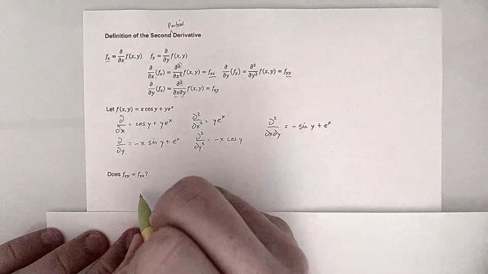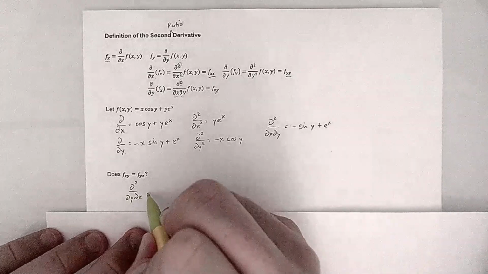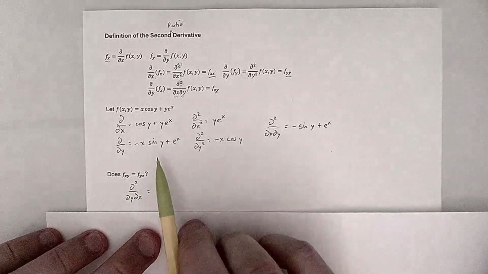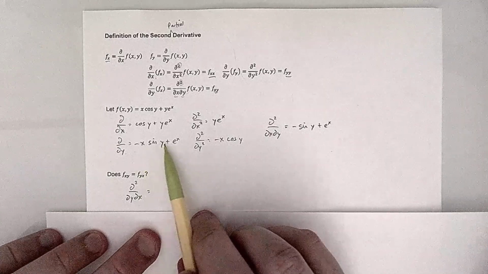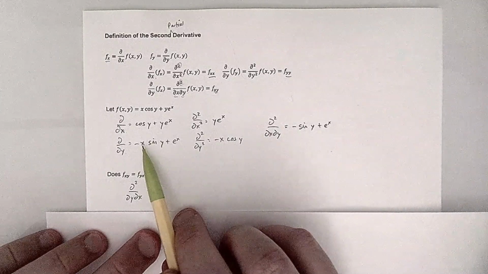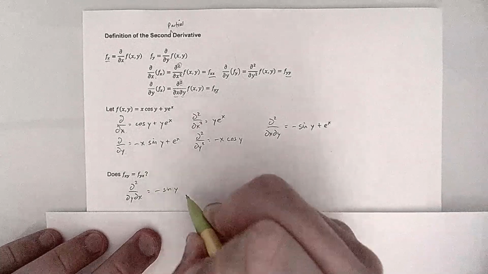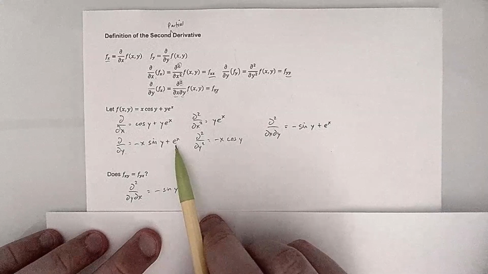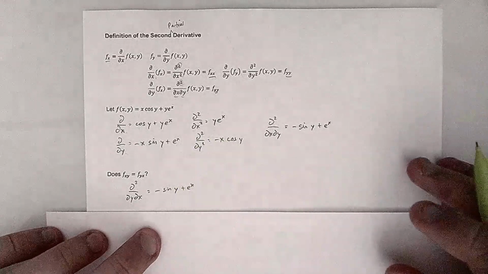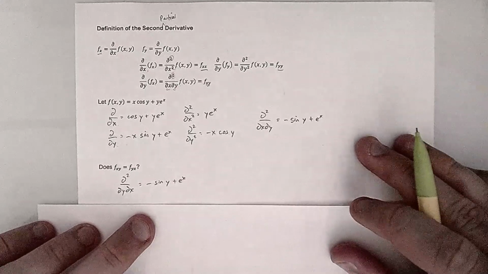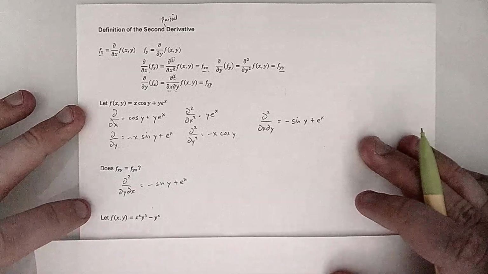So if I want to take the second derivative, this time dy dx, taking the derivative, remember sine of y is now the constant, we're taking the derivative with respect to x, so it makes it negative sine of y, and the derivative of e to the x is itself, so that's e to the x. And so yes, it is. So let's look at another example and see if this is still true.